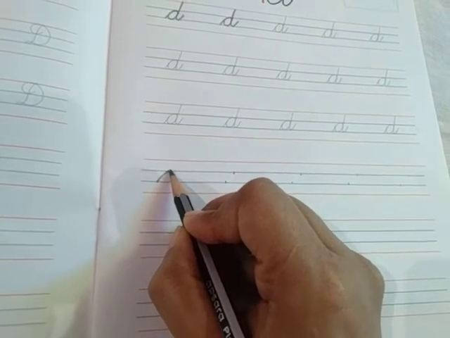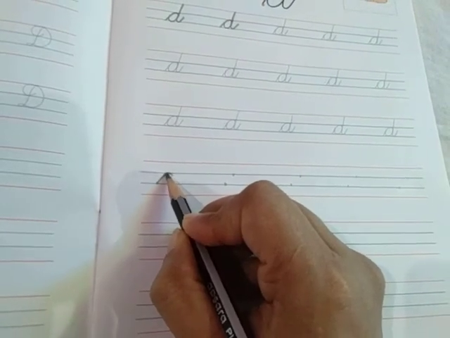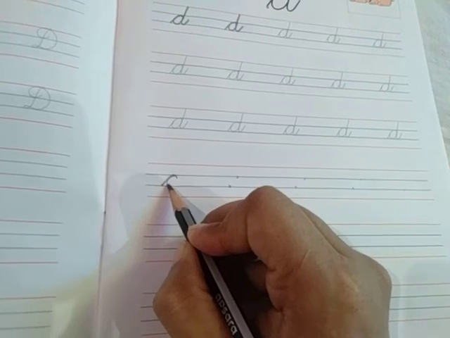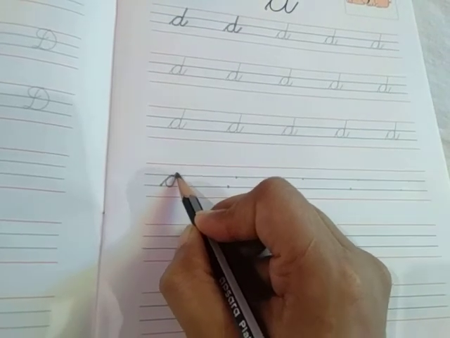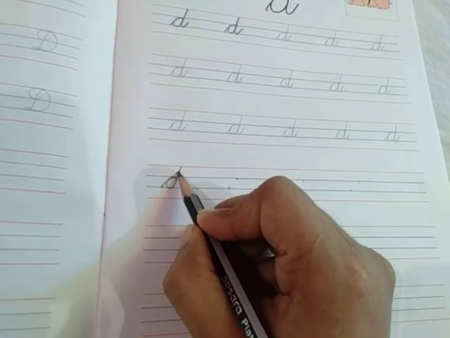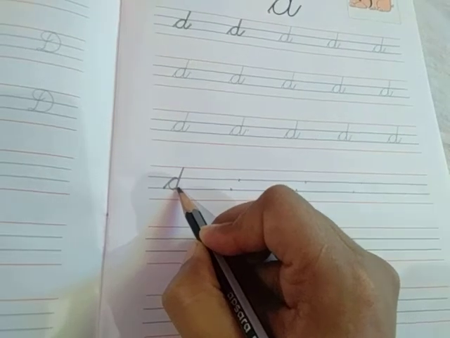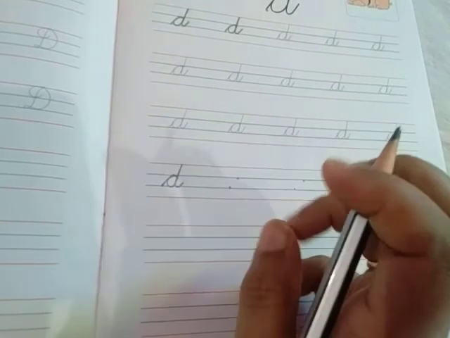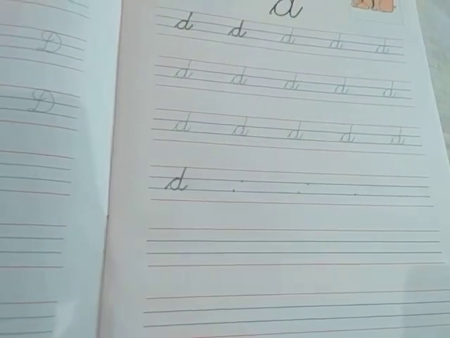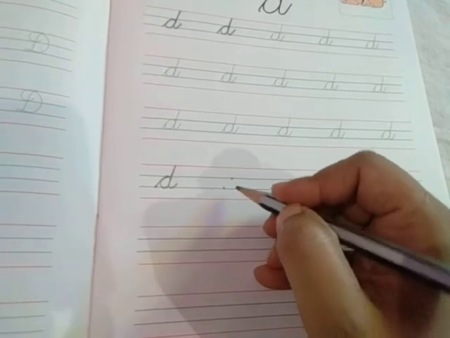Slanting up, a curve, touch the third line, go up and down, and with the curve you have to leave it. This is letter D. How easy is that, isn't it?